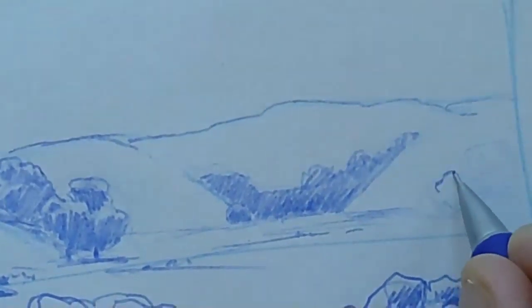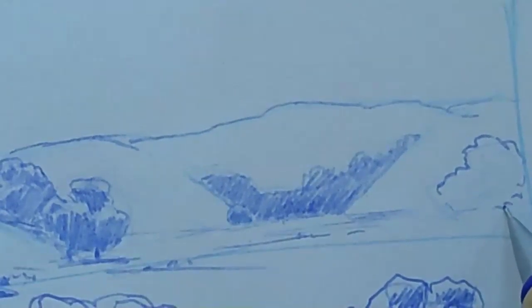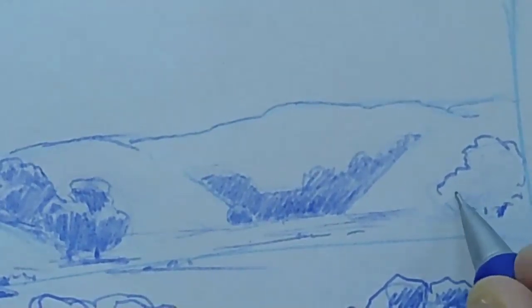And might have one more little group of trees here.